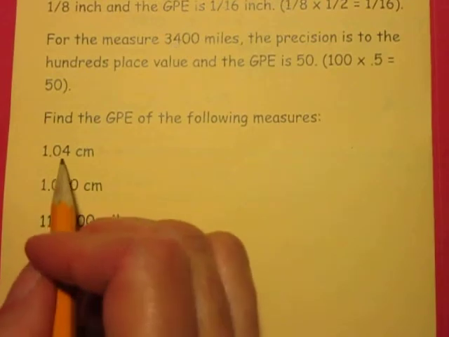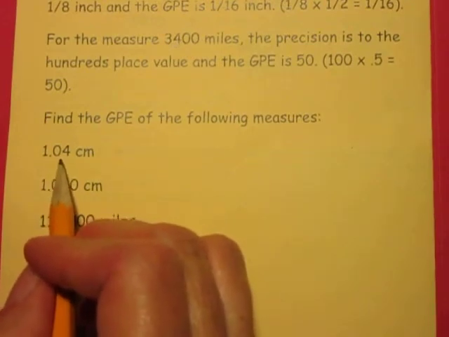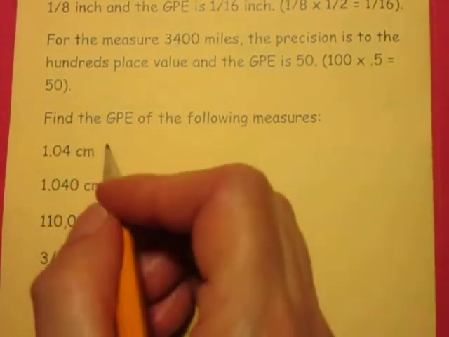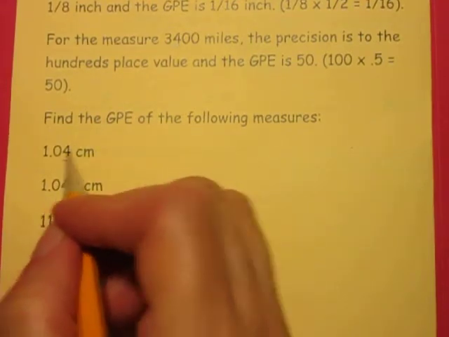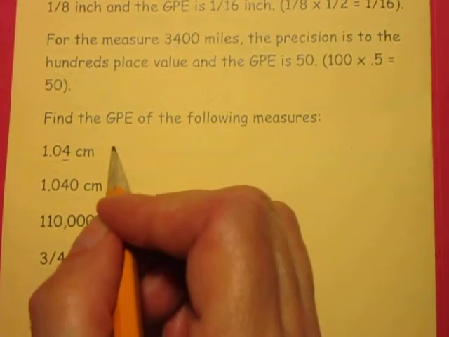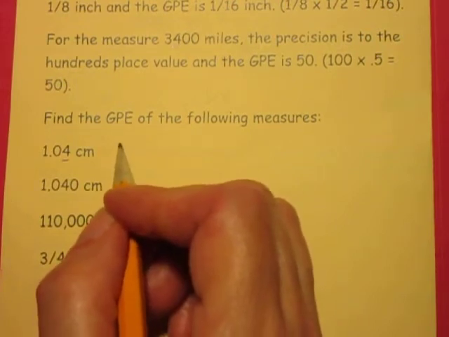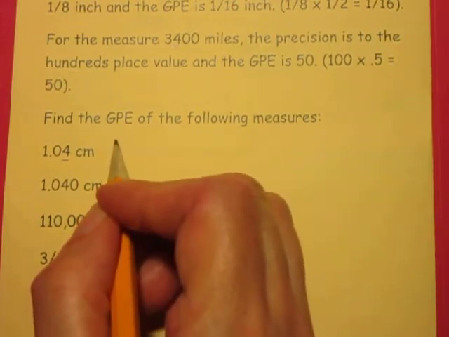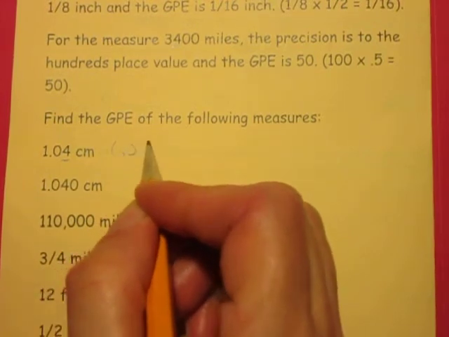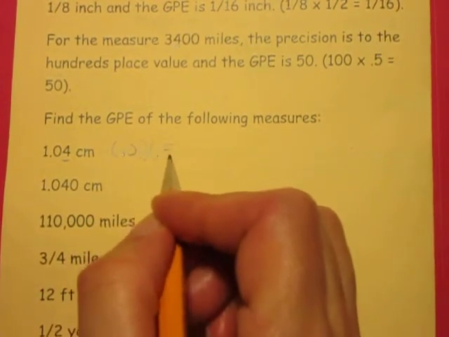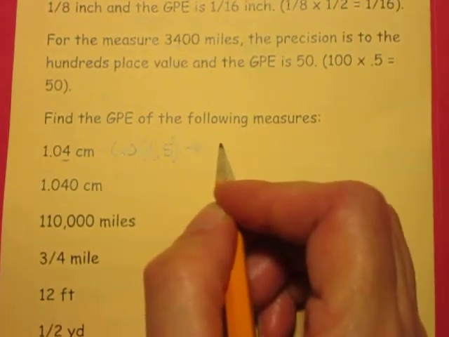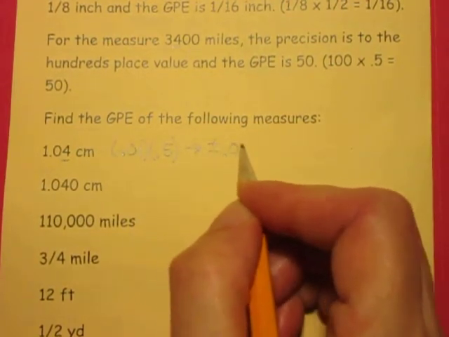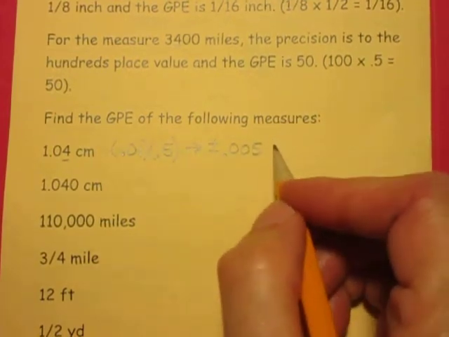So here we have 1.40 centimeters, very much like the one at the beginning. This is precise to the hundredths place, so immediately find your precision and multiply by 1/2. So I'm going to put 0.01 times 0.5, and that gives us a GPE of plus or minus 0.005 centimeters.